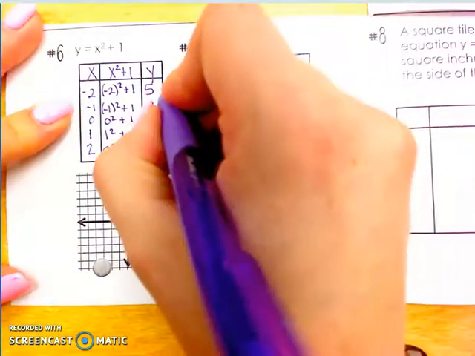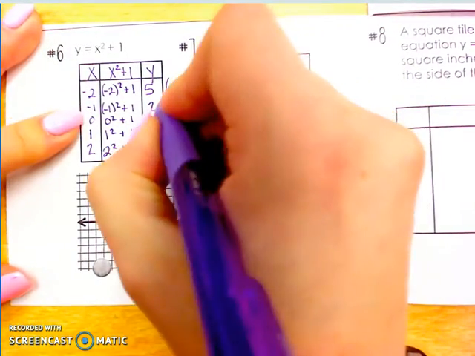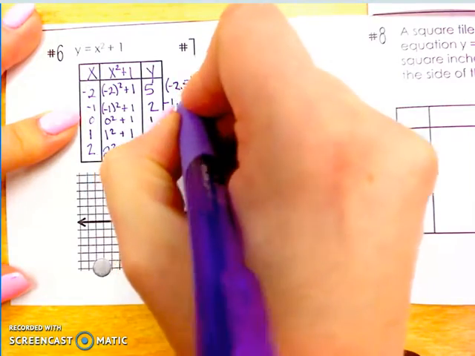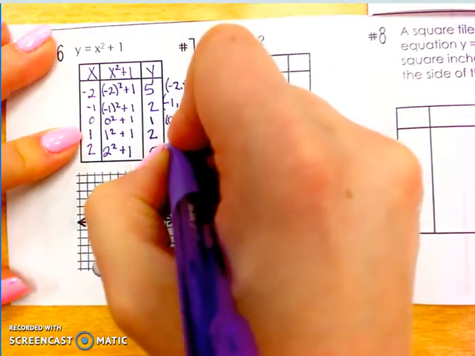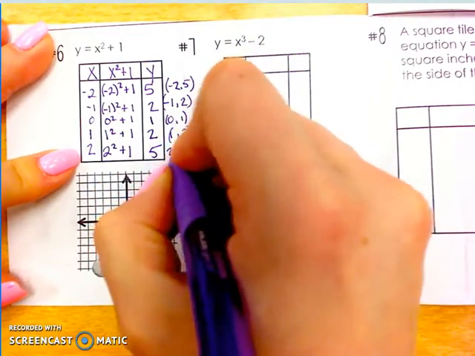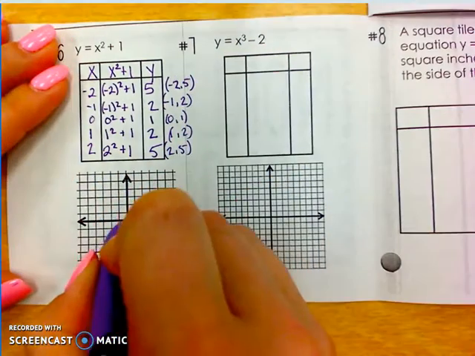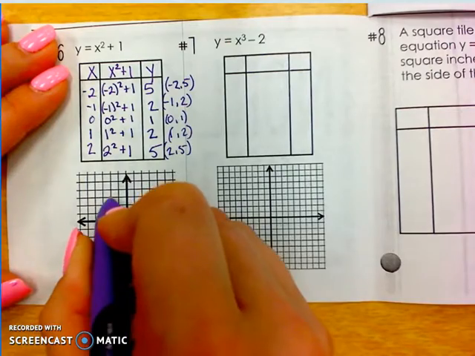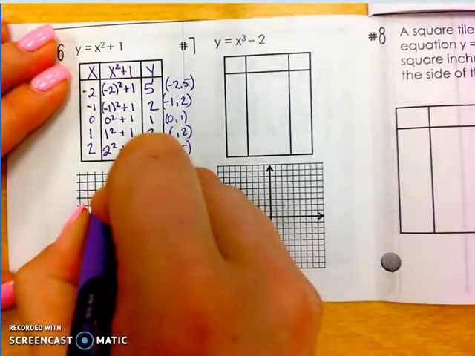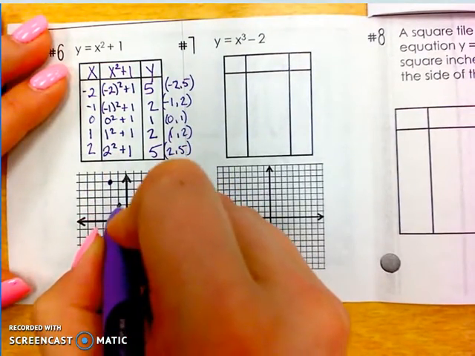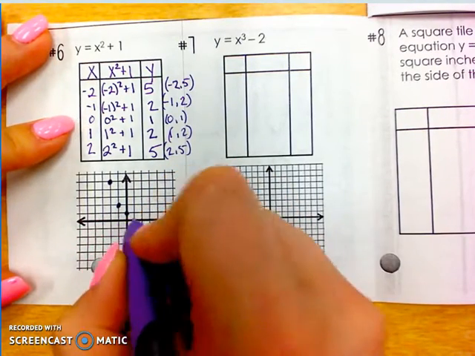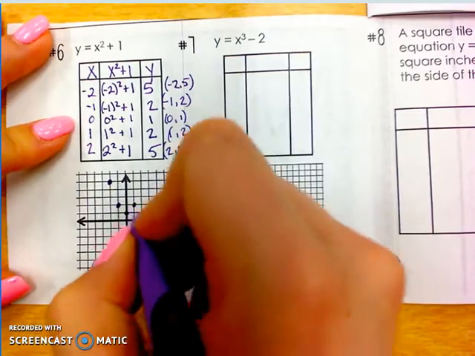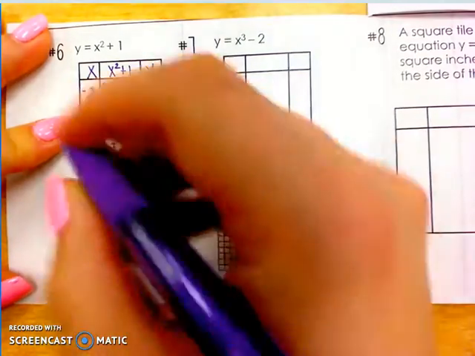So we have -2, 5, -1, 2, 0, 1, 1, 2, and 2, 5.